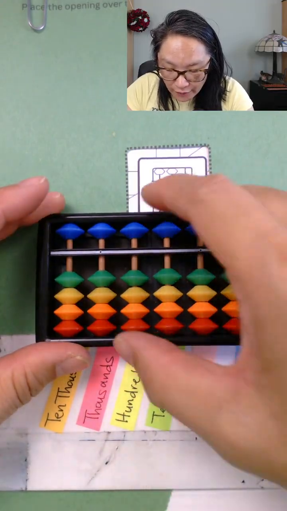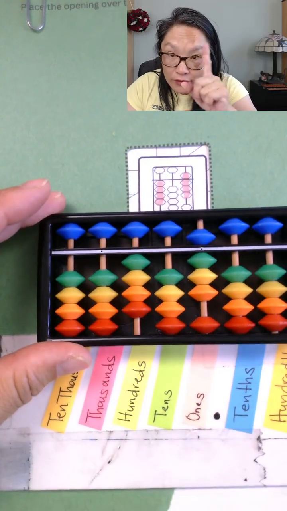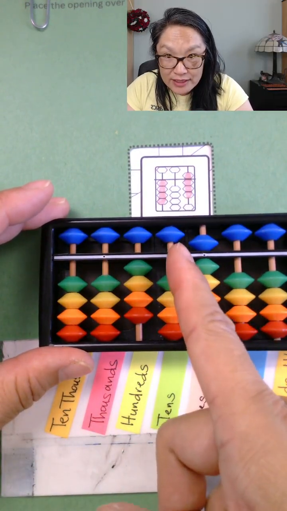So when we're looking, we have 408. You're very close, but we have to make sure that we have the 0 as a place value.